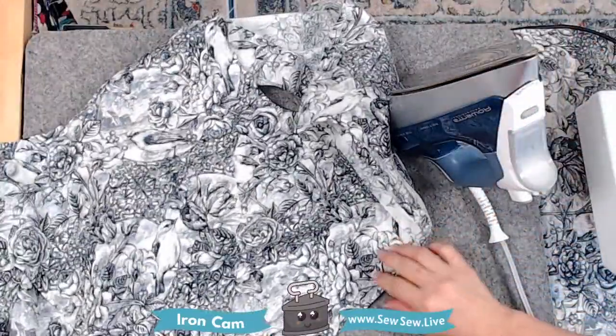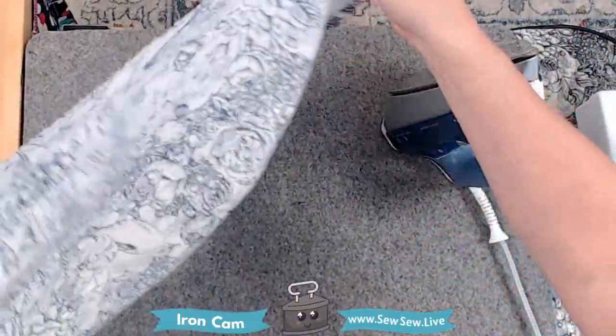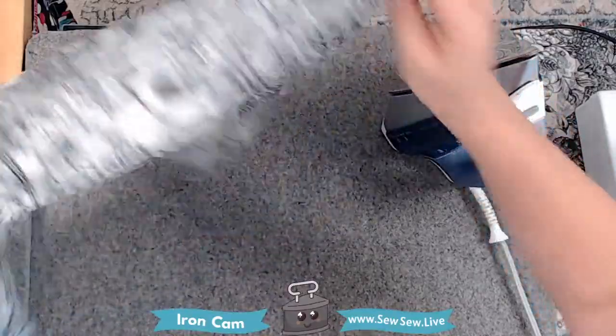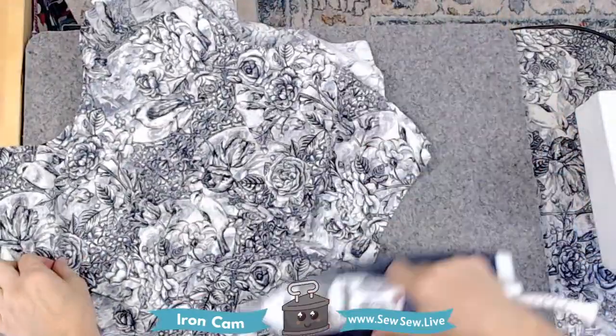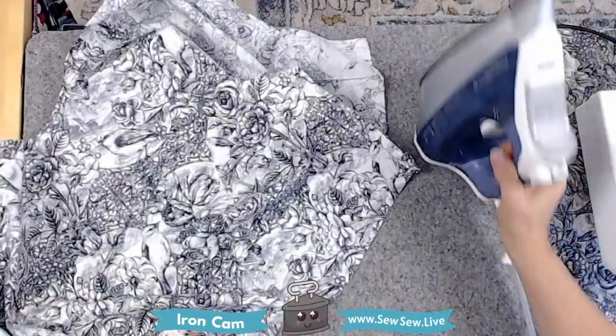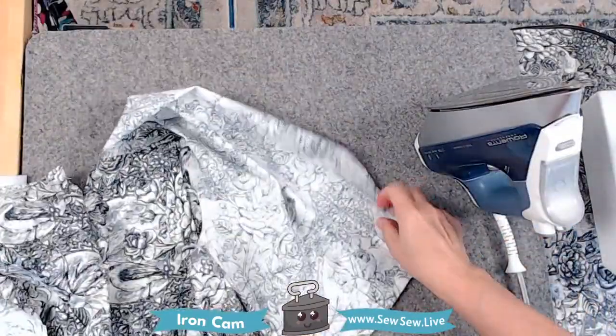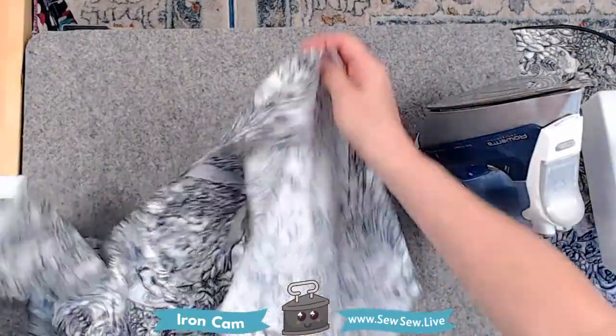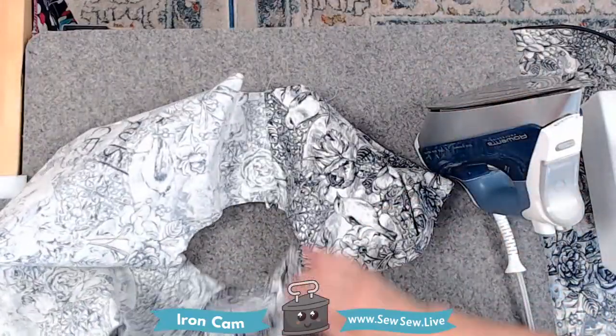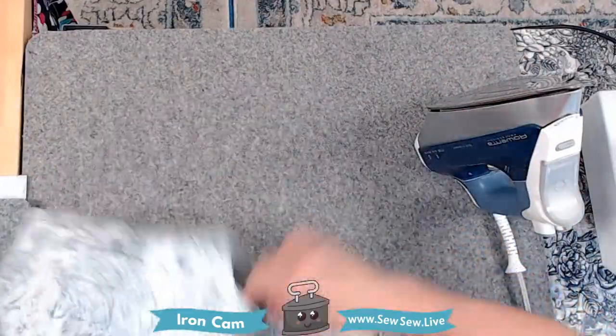I'm missing one. So there's no waist dart? I thought there was a waist dart. What the heck? There is on the back. Huh. All right, fine. Okay.